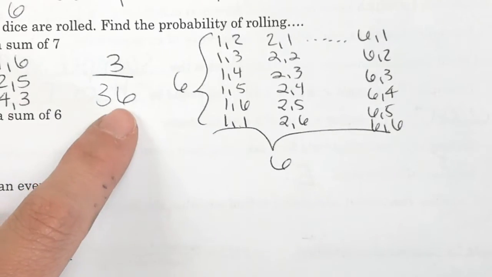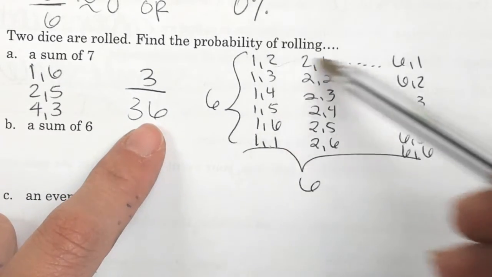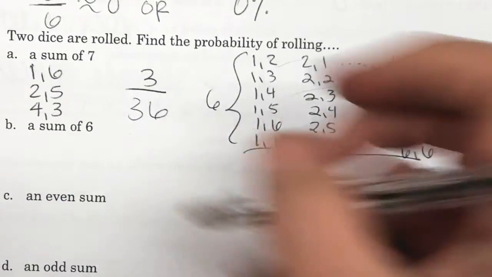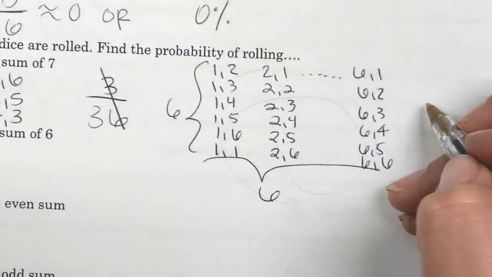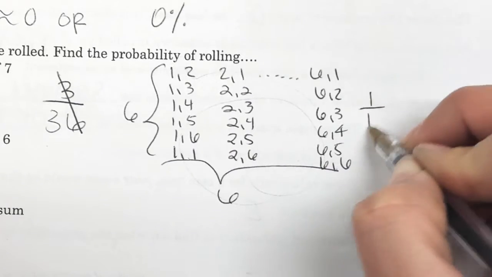Let's simplify this fraction. You don't have to write all this, by the way. 1 over 12, good. And I'm going to write that over here. And then, somebody tell me the percentage.